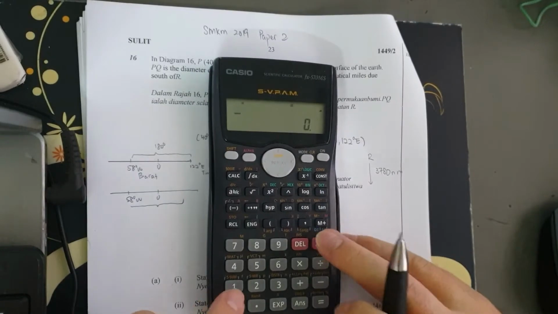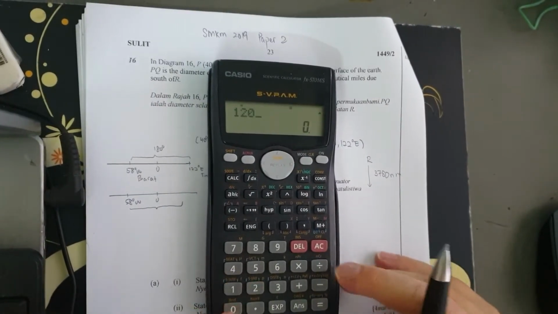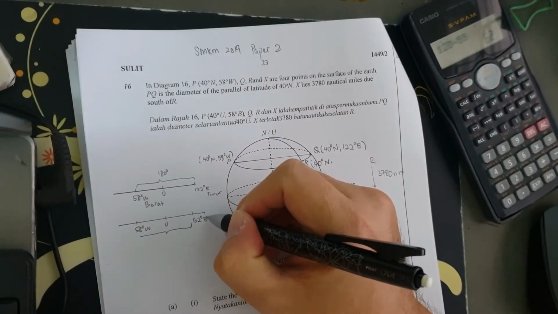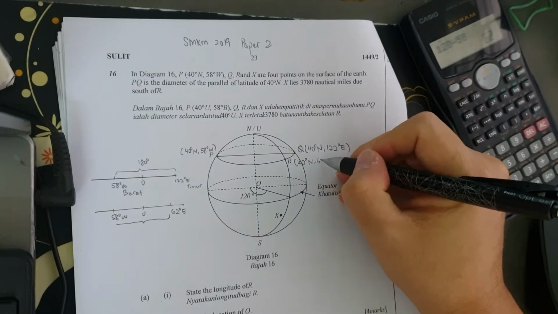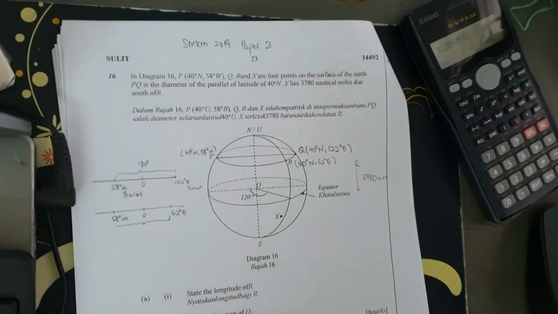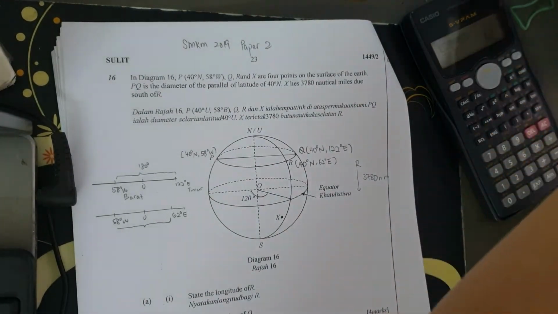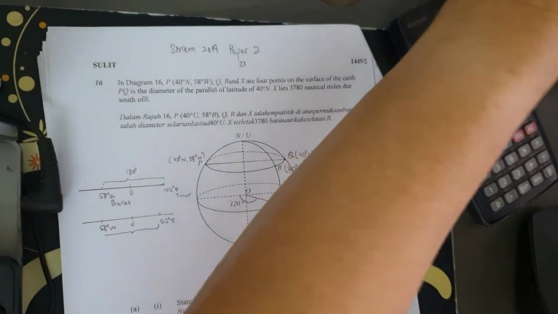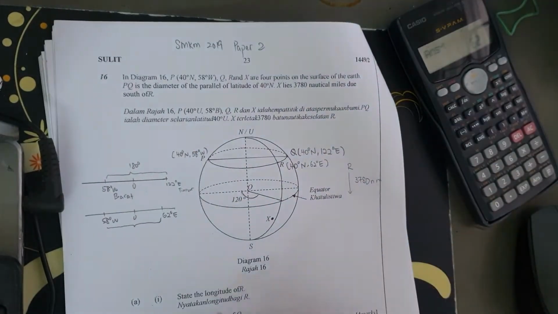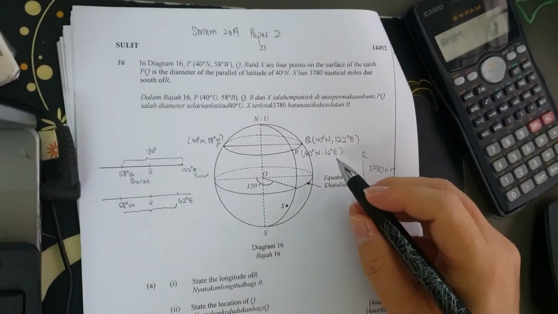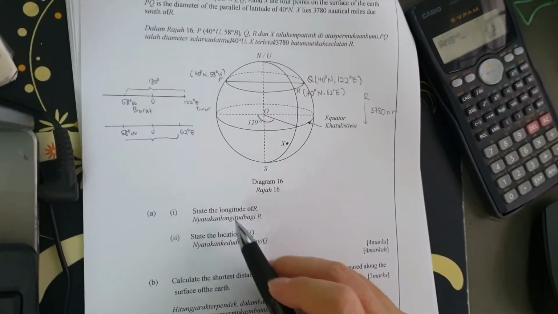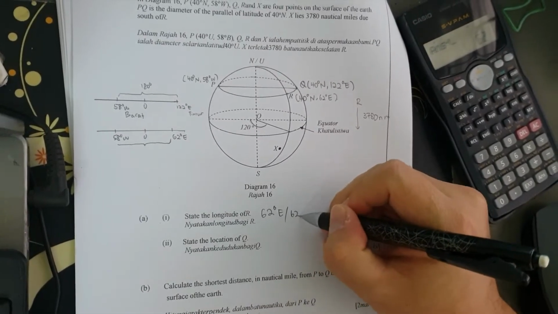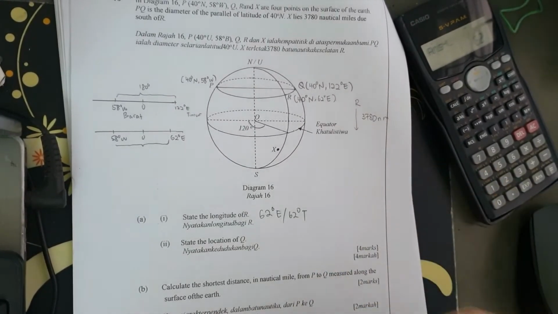So I'm going to take 120 minus 58, so it's 62. So this is 62 east or Timor. So 62 east, right? Okay, so the answer for R is actually 40 north and 62 east. But it says that you have to state the longitude only. So the longitude is 62 degree east or 62 degree Timor.